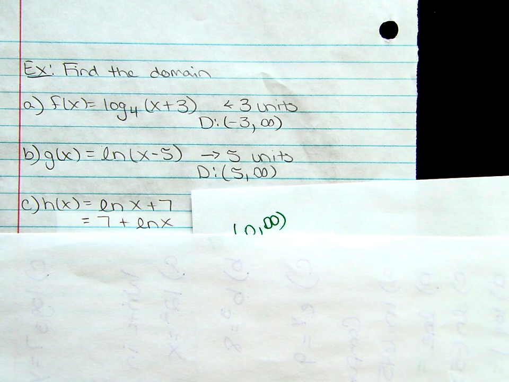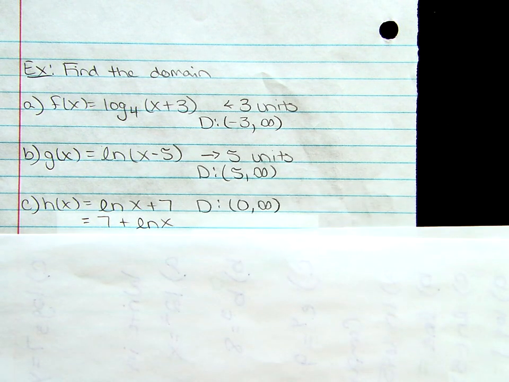So if I do a vertical shift, what does that do to the domain? 0 to positive infinity. That's right, it doesn't do a dang thing. Our domain stays exactly the same because all we're doing is shifting our graph up and down. Since our graph already covers our whole range, that doesn't affect anything with our domain at all. And so, good job.